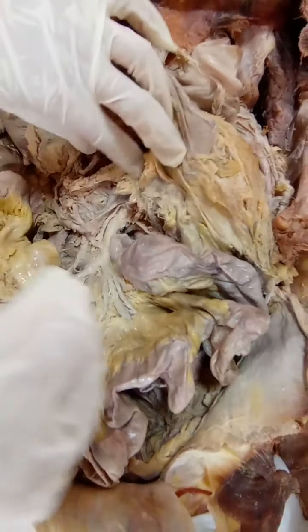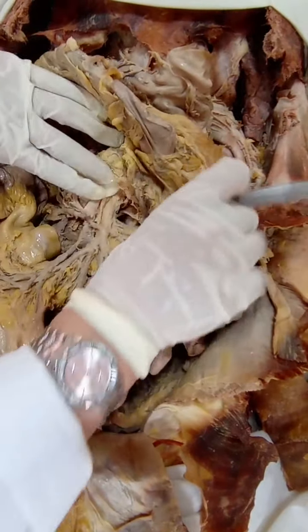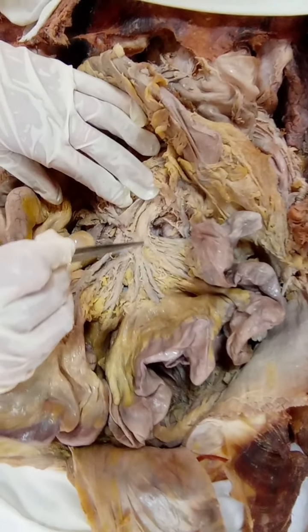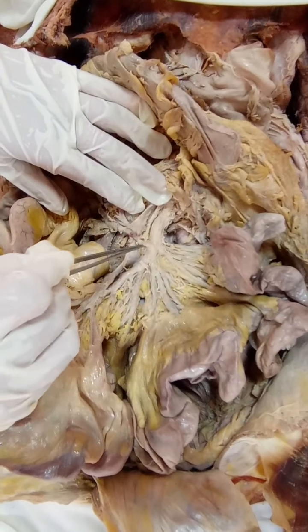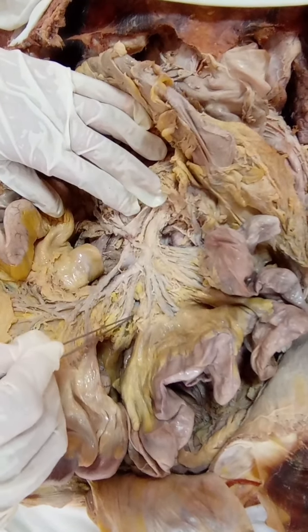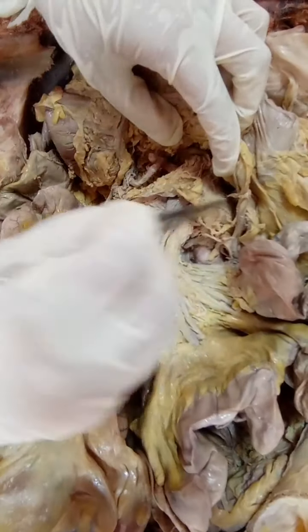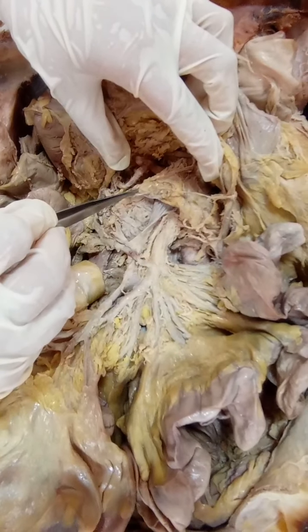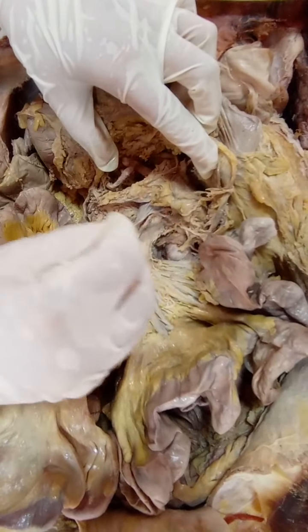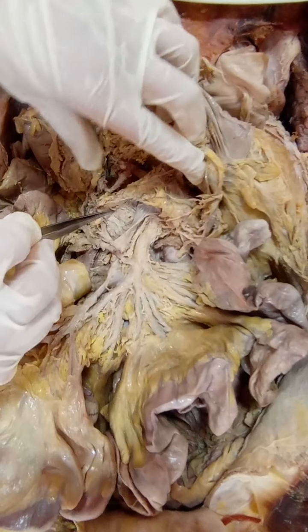Course: it runs downwards and to the right, forming a curve with its concavity towards the left. From its origin, it lies first behind the body of the pancreas. This is the body of the pancreas, and then in front of the uncinate process. This is the uncinate process.